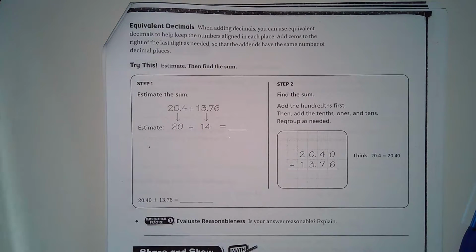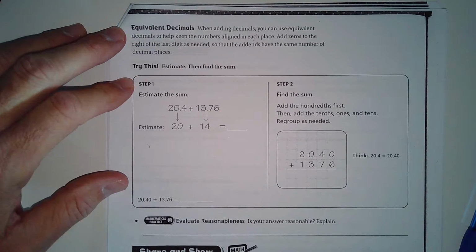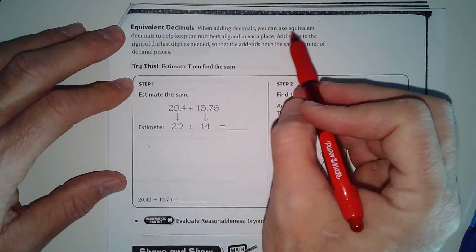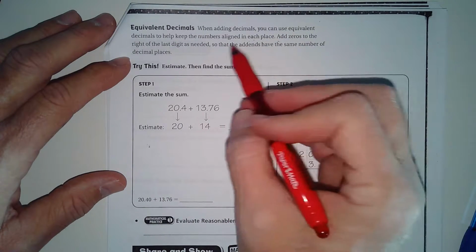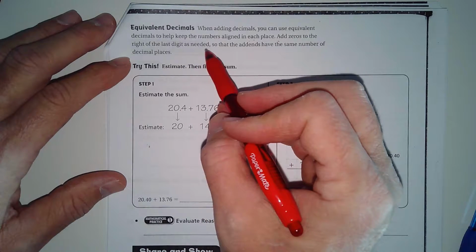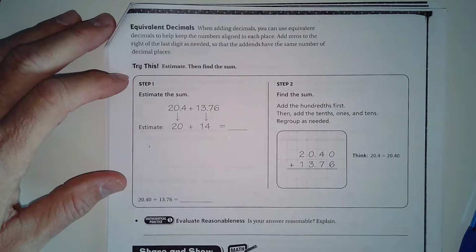Equivalent decimals. All right, when adding decimals, you can use equivalent decimals to help keep the numbers aligned in each place. Add zeros to the right of the last digit as needed so that the addends have the same number of decimal places. It says try this.